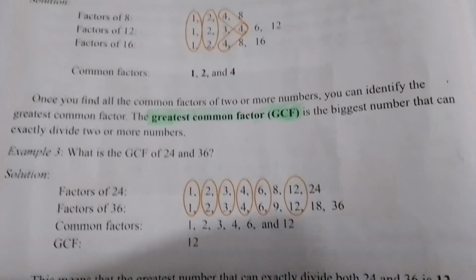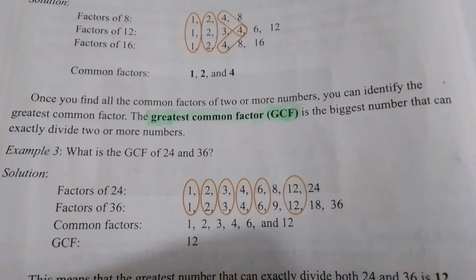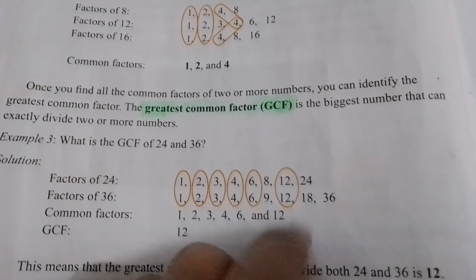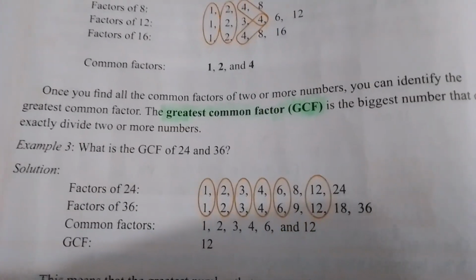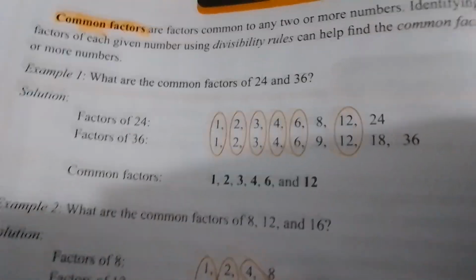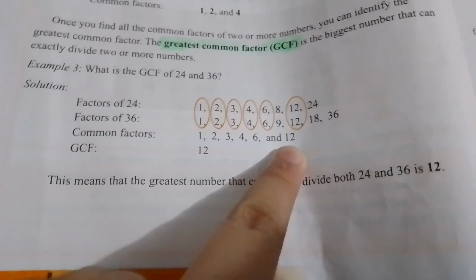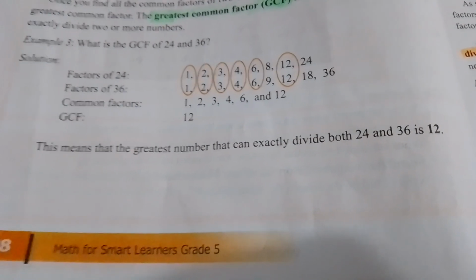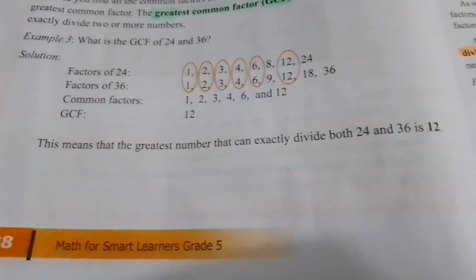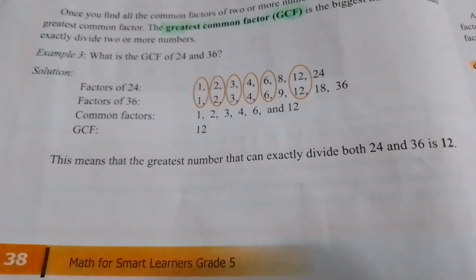What is the GCF, or greatest common factor, of 24 and 36? Let's find out. The common factors are 1, 2, 3, 4, 6, and 12, just like in example number 1. So the GCF is 12. This means that the greatest number that can exactly divide both 24 and 36 is 12. So 12 is the greatest common factor, or GCF.